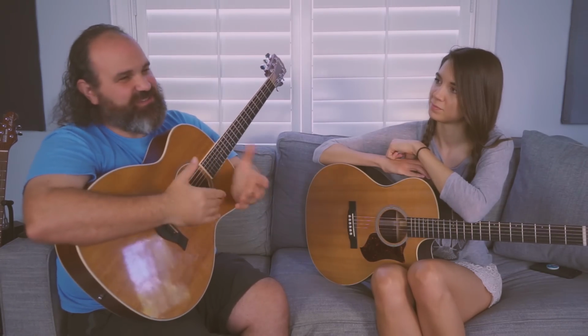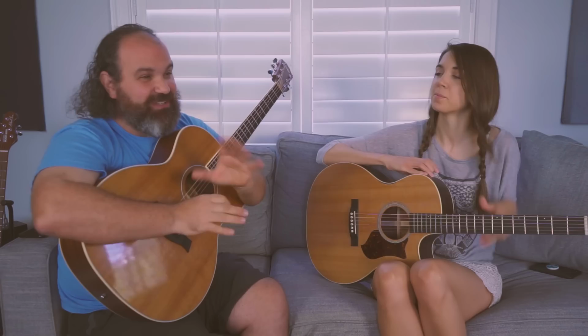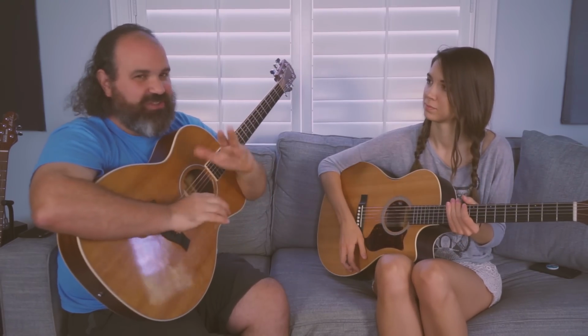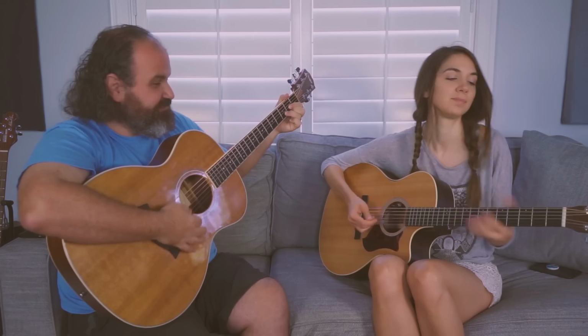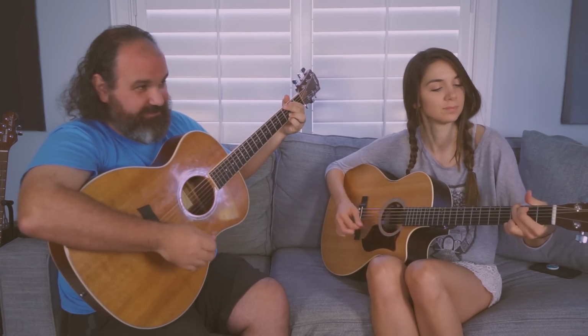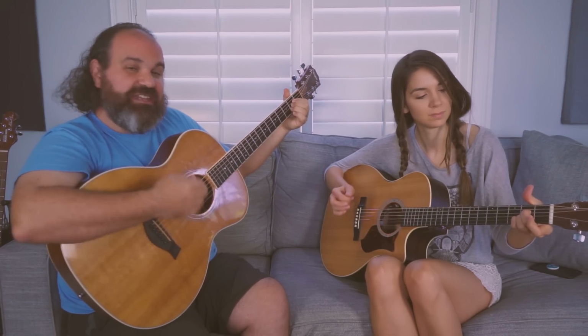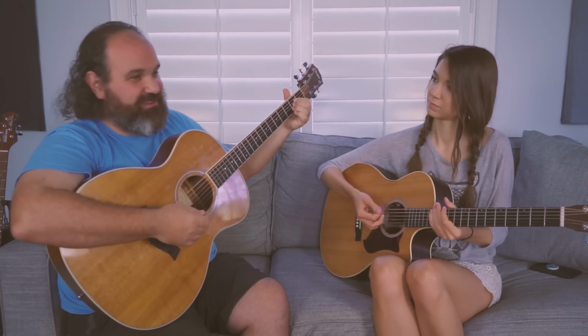And so I just want to discuss the 1s, 4s, 5s, and 6s in the key of D. Now it gets a little interesting because I'll show you a little trick. The 1 is a D chord. The 4 is a G. The 5 is an A. And now the 6 in this chord sequence is a B minor.